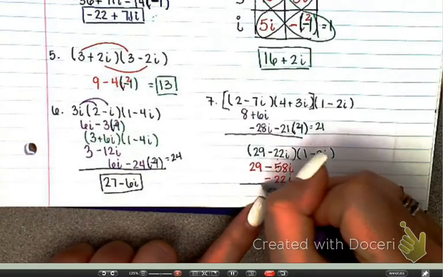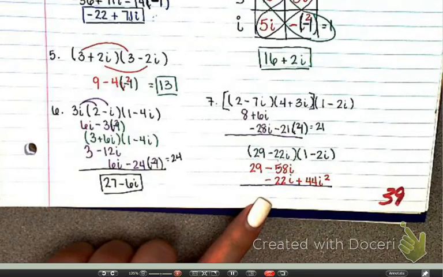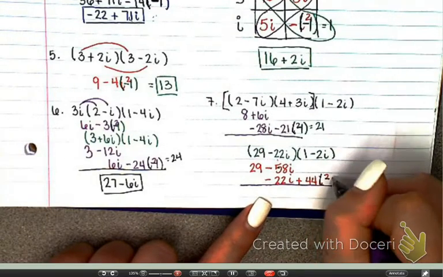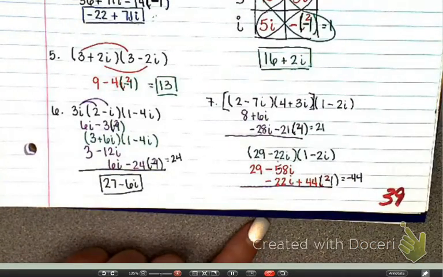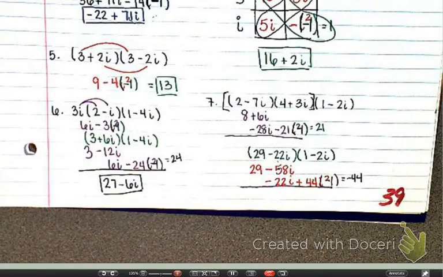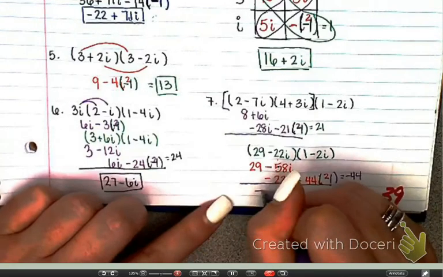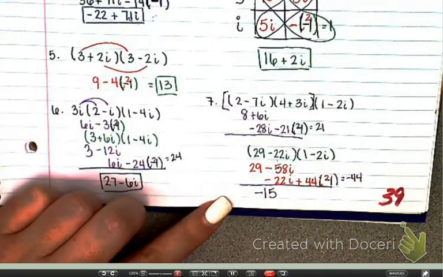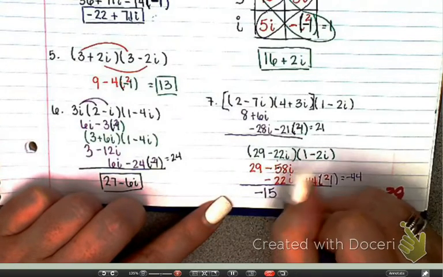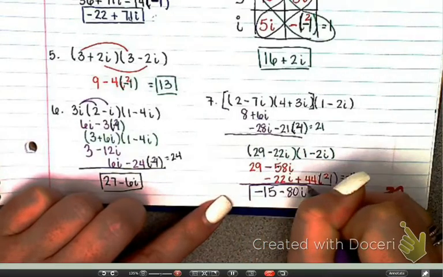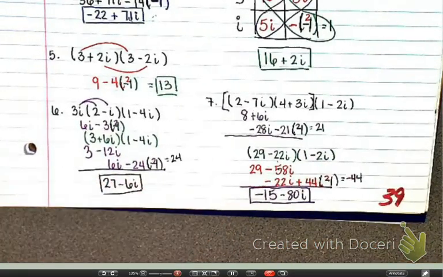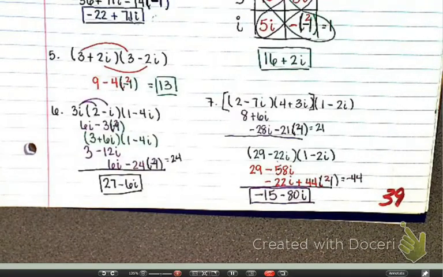I replace i squared with negative 1, so this is really a negative 44. What's 29 minus 44? Negative 15. And negative 58 minus 22 is a negative 80i. So yes, it's more work. Are you capable of doing it? Yes, you just have to do it one step at a time.